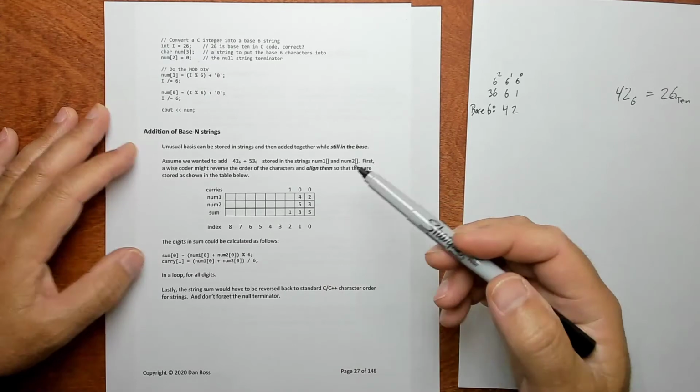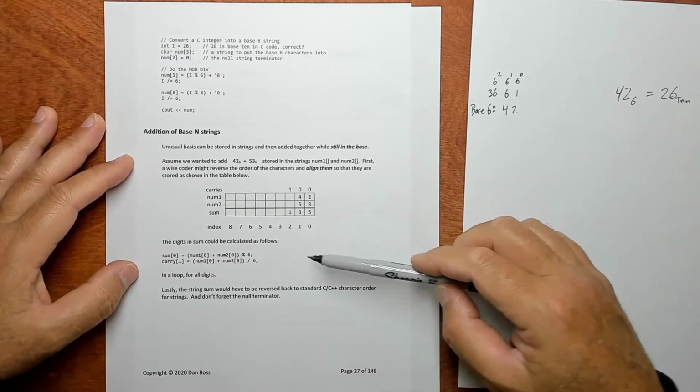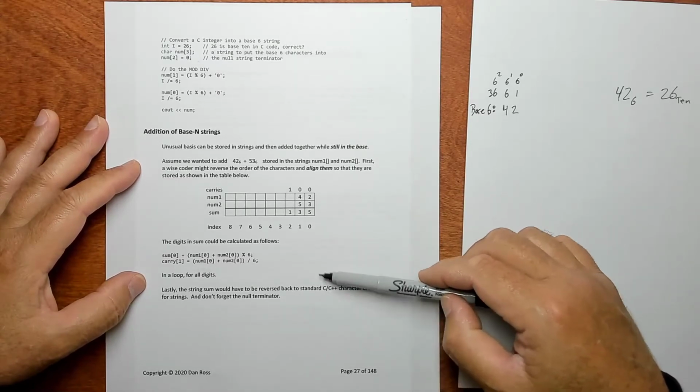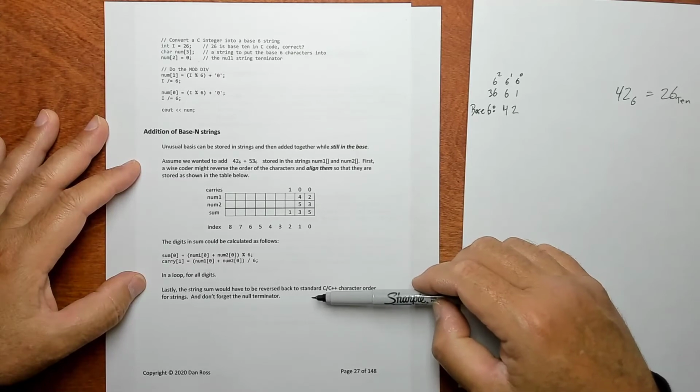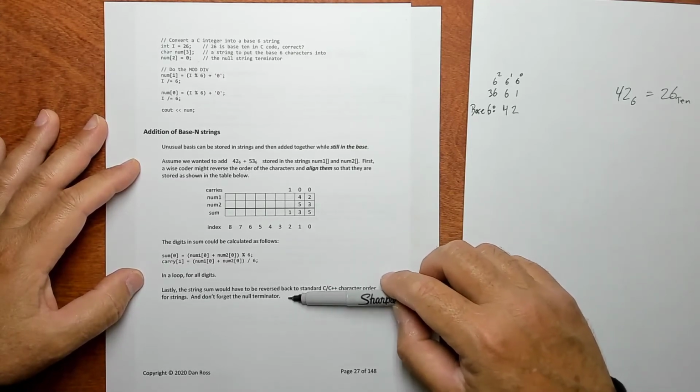Okay, so yeah, I would reverse the order, add these guys like that, and then flip the order back to put them into regular string order. Put the characters back into regular string order, and then don't forget to put the null terminator on the end of the string.